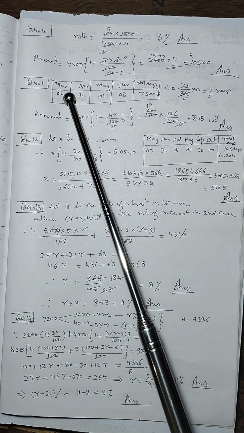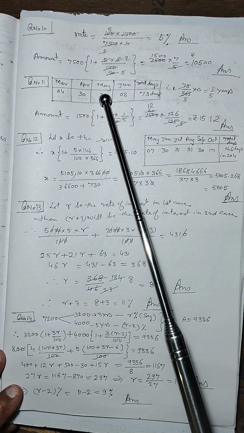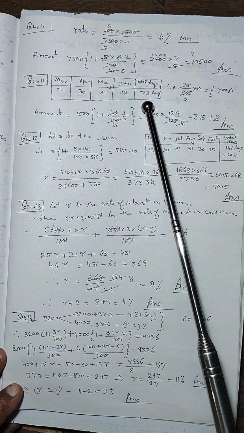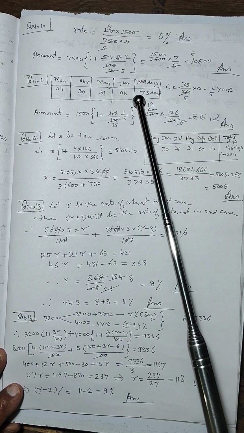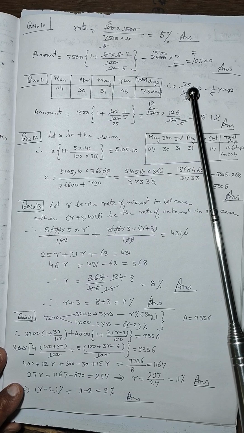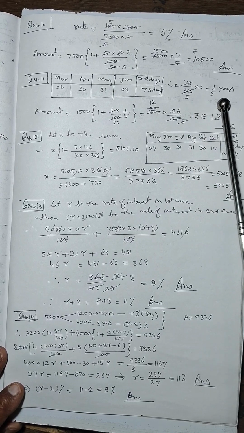Now you see here the March में कितने दिन हो रहे हैं? 4 days. April में 30 days, May में 31 days, June में 8 days. Total days कितने हो गए? 73 days. So in order to make this 73 days into year, 73 divided by 365, it will be equal to 1 by 5 years.